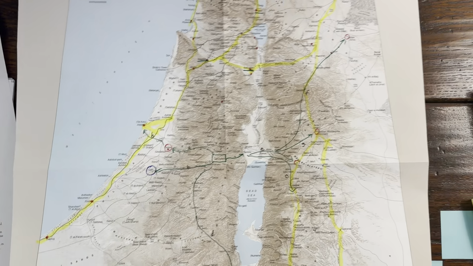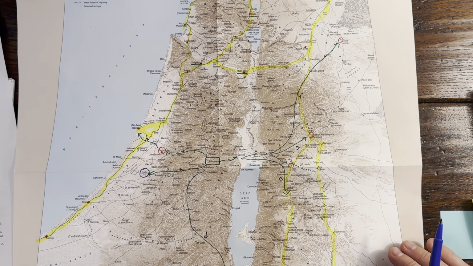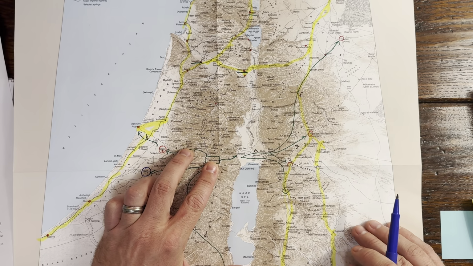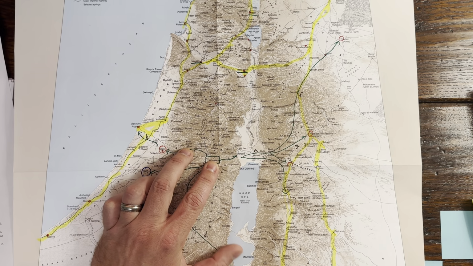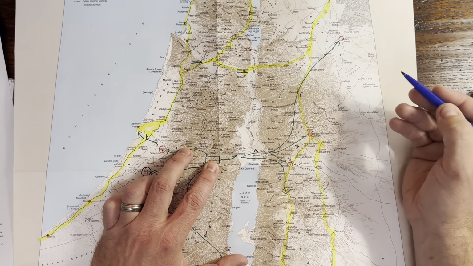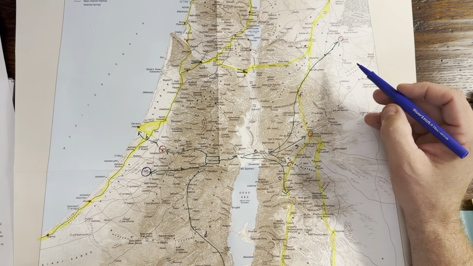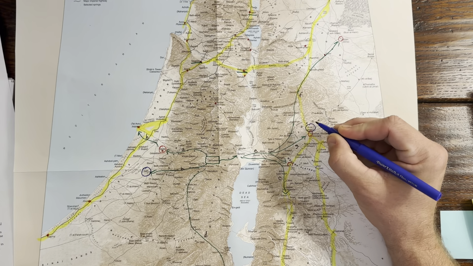And Aroer is going to be in Moab, which should be in this area, I think. Oh, there we go. Blue circle around Aroer.